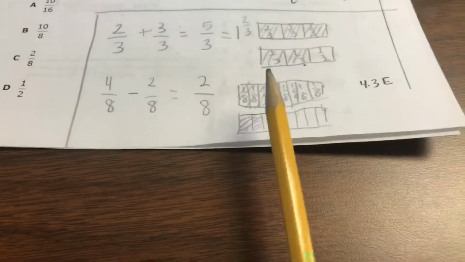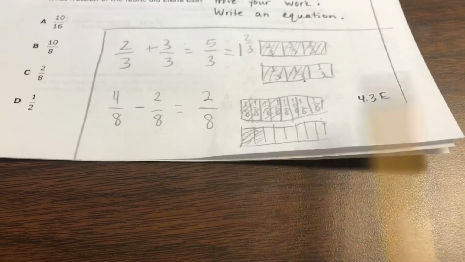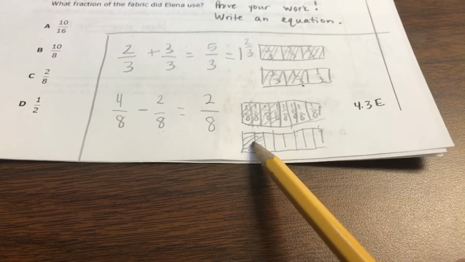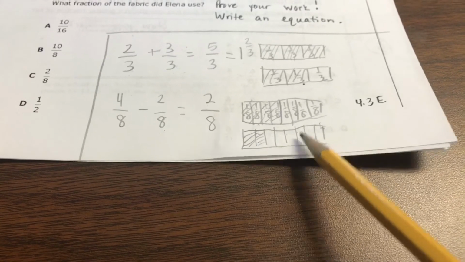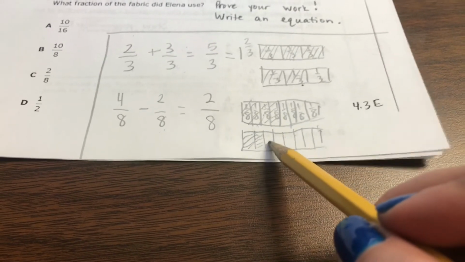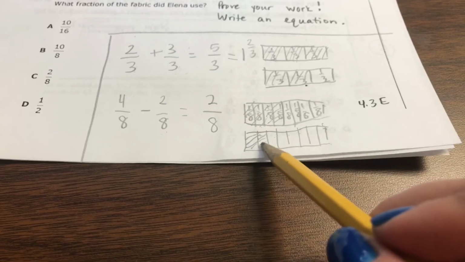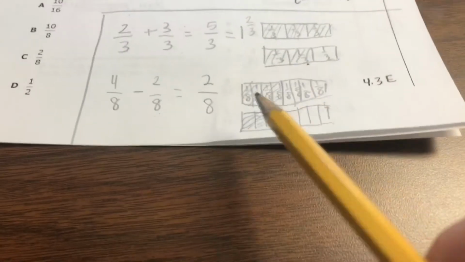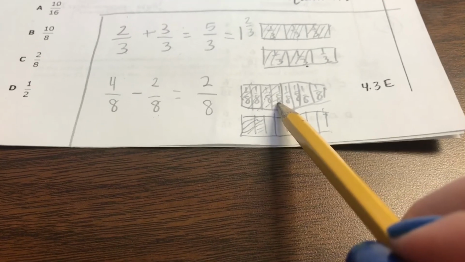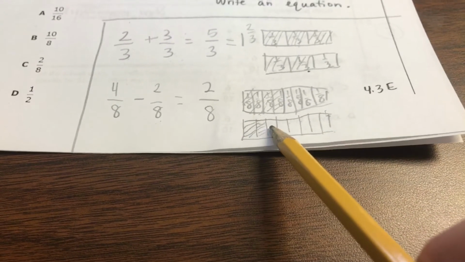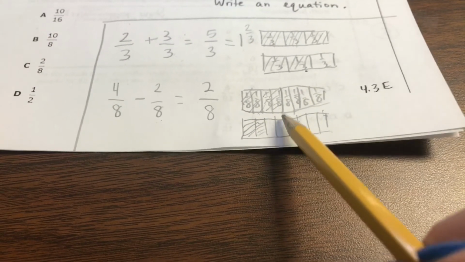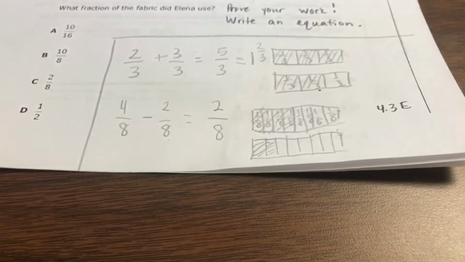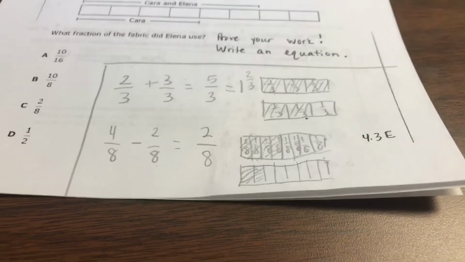And then if I wanted to find the difference between these 4/8 that I shaded and the 2/8 that I'm taking away, all I would do is count up how many more pieces it would take to get from these 2/8 to the 4/8 that was shaded here. So if there's 4/8 shaded here and I have 2/8 here, it's only going to take me 2 more eighths to get to this amount. Therefore, our answer would be 2/8 when we subtract those 2 amounts.